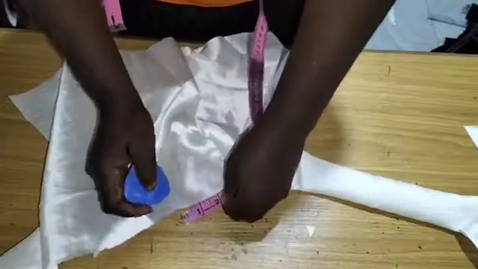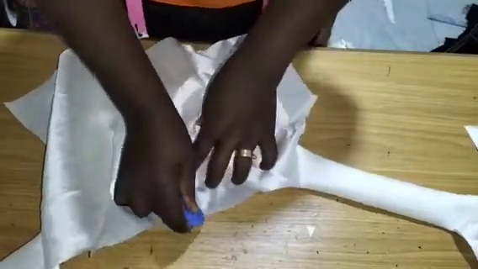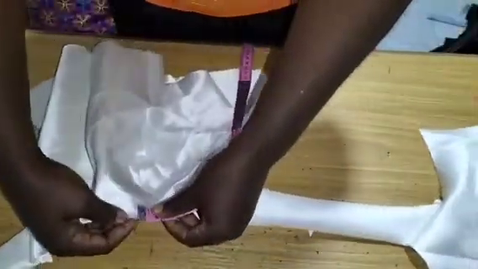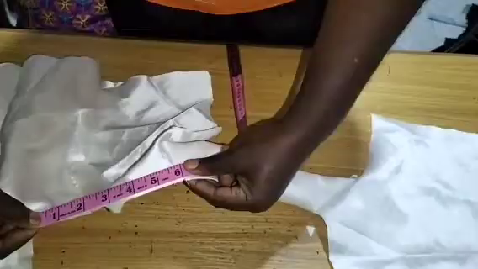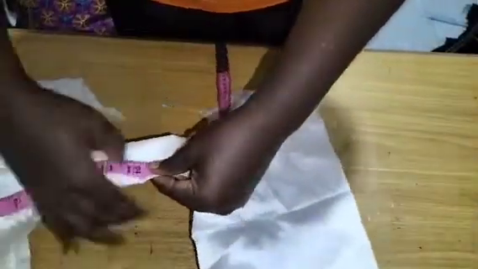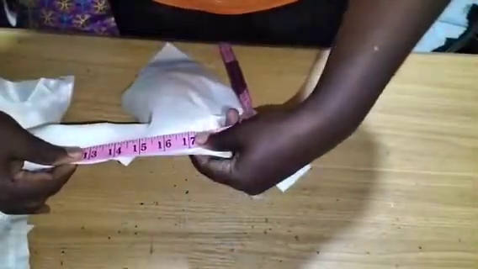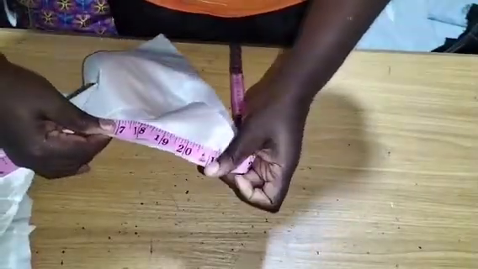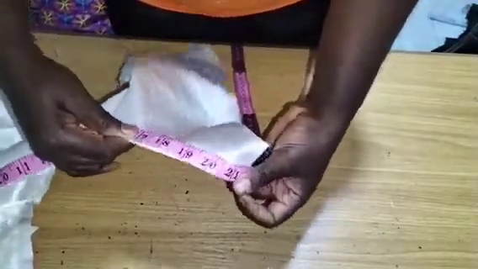So this is 1 inch off the center front. For my cape measurement now, I'm going to start from the 1 inch and measure the neckline. As you can see, I'll measure it up to this point and I have about 20 3/4.